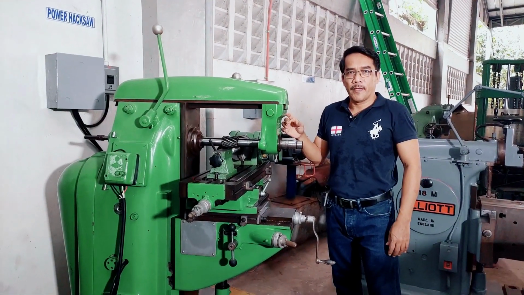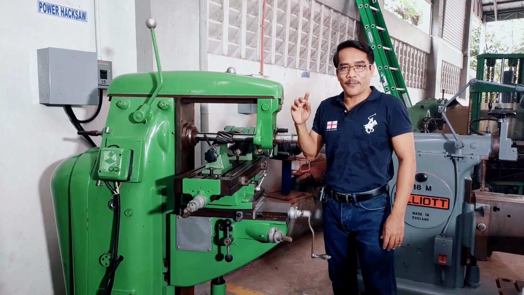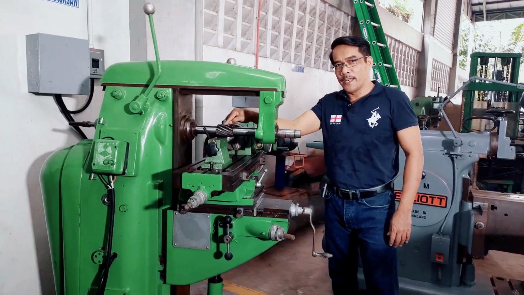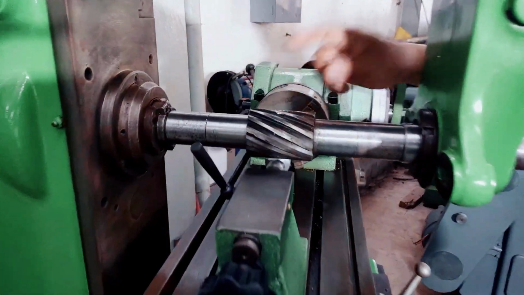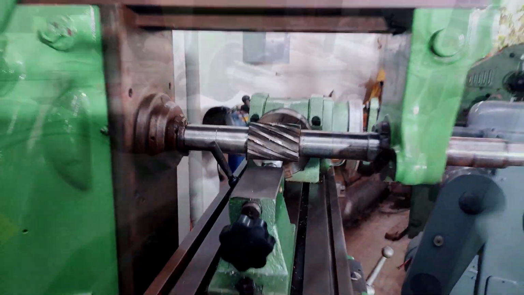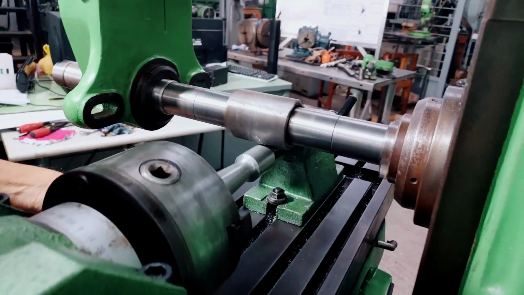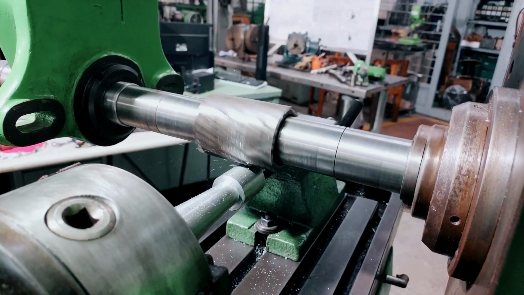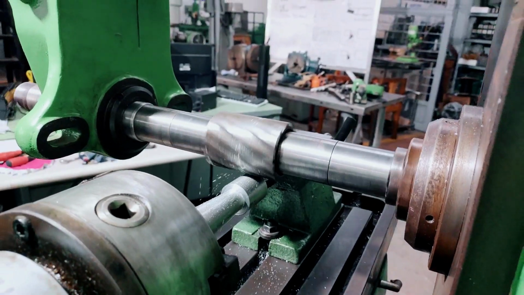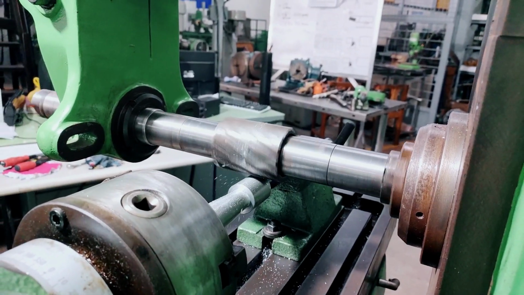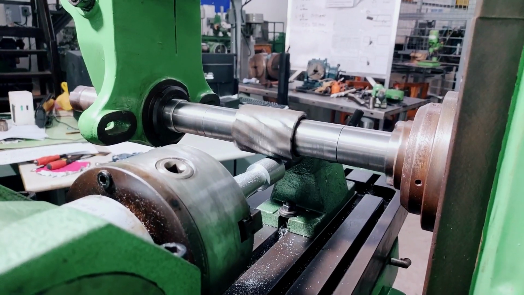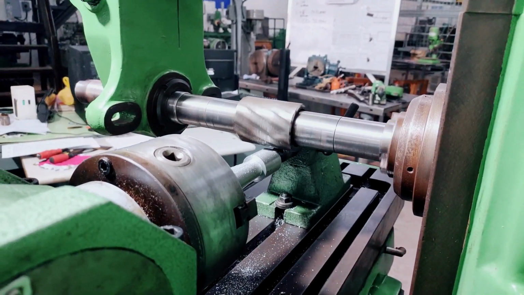Okay, this time, I will use the peripheral milling method on a horizontal milling machine with a plain milling cutter. Okay, let's start. Yes, and I will bring it back to the starting point.